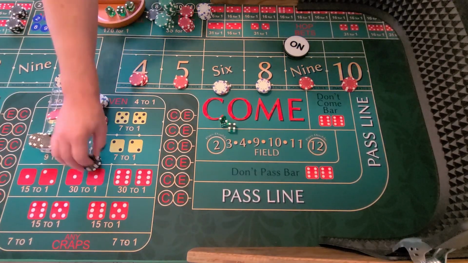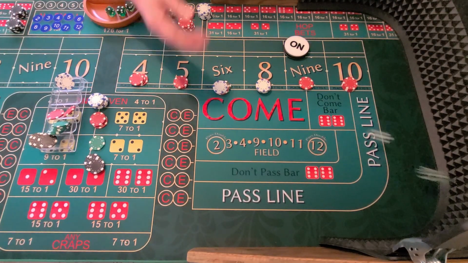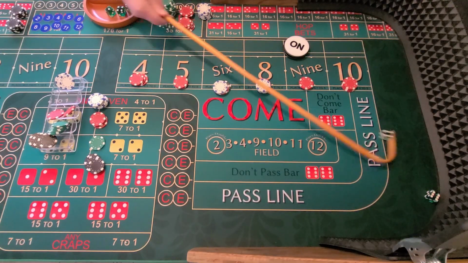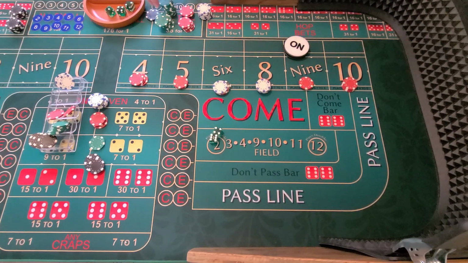We'll condense some of these down. This is a good roll so far. Obviously, we got some black chips over there, so that's pretty good. There is a 12, midnight, boxcar. 6, 4, 10. All right, there is another hit. 15 is going to pay 27.